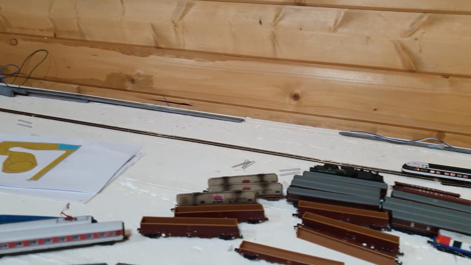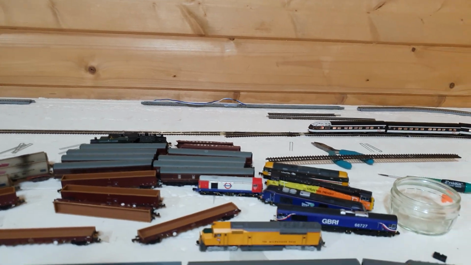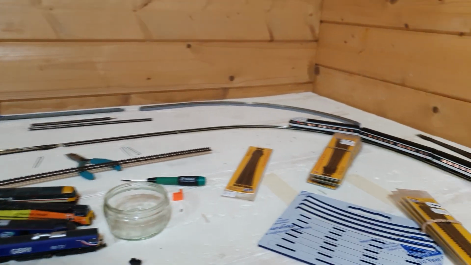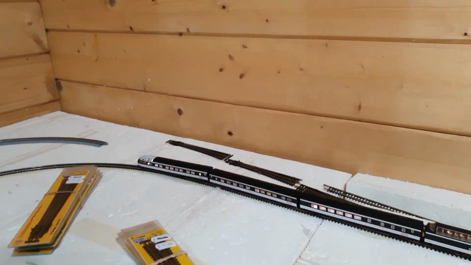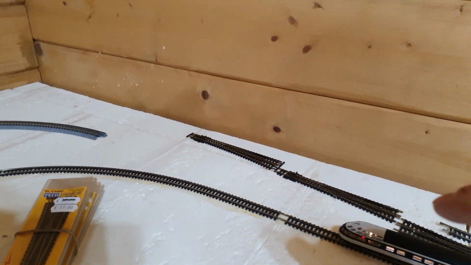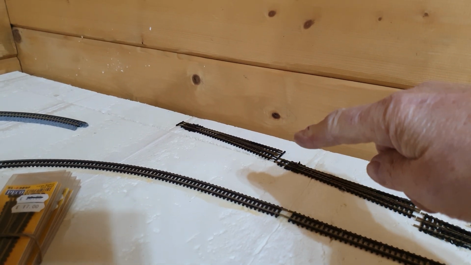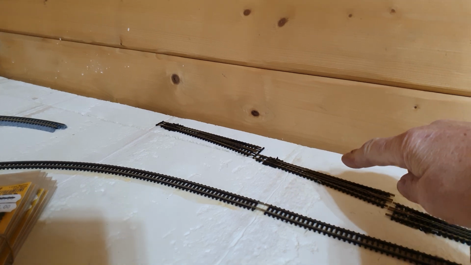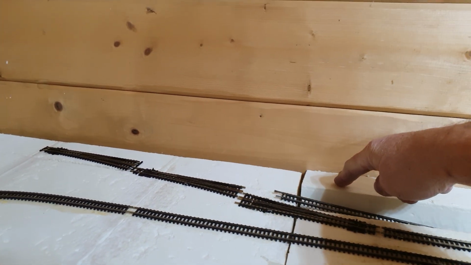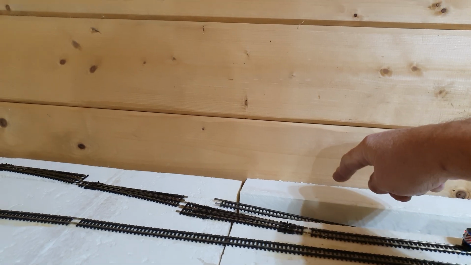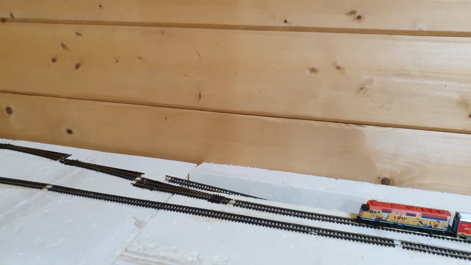But it's nice to have all code 55 down. And the next thing I'll do is this point here, that one, and what that allows eventually is when it goes down here and down there, that when there's a track on is going to come from the fiddle yard.